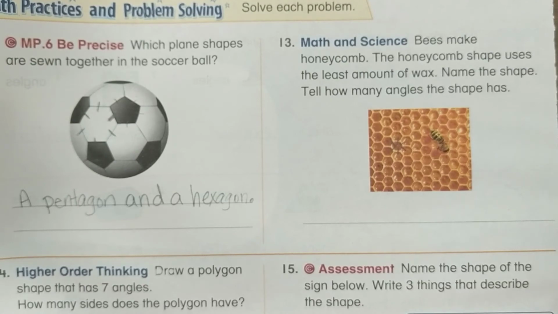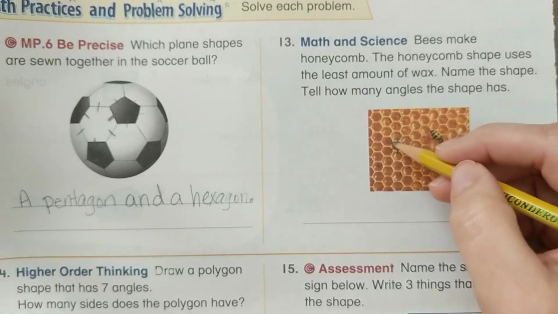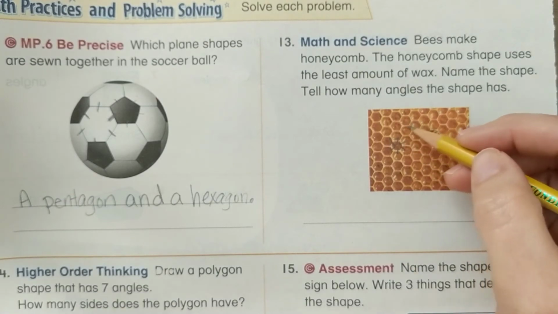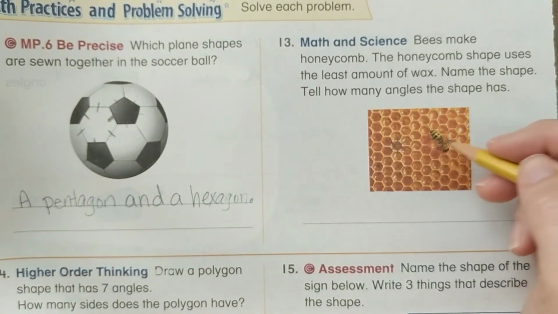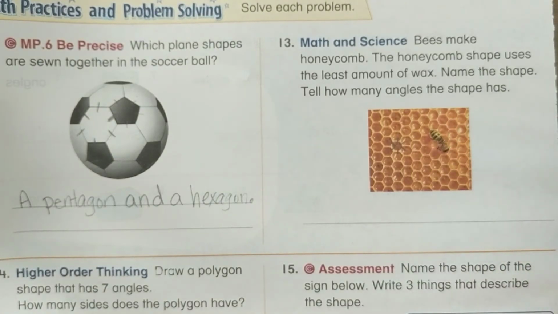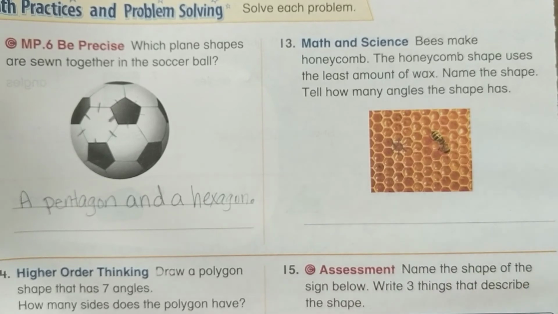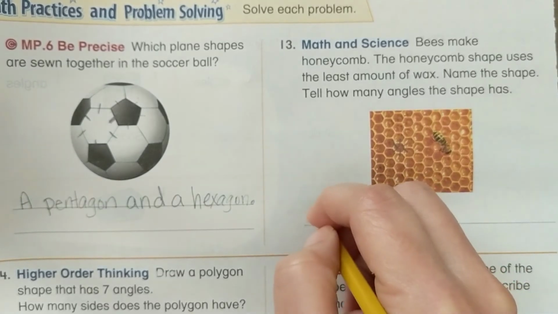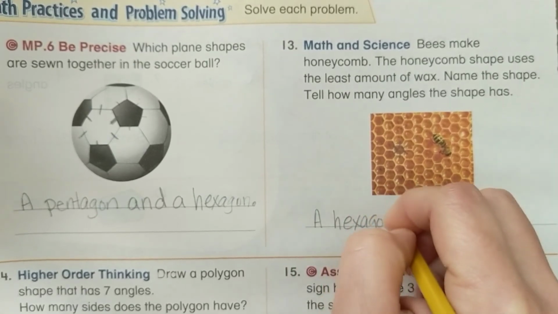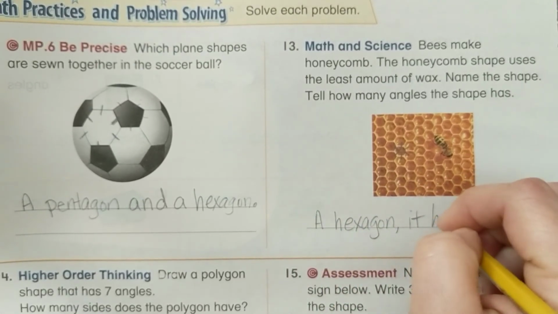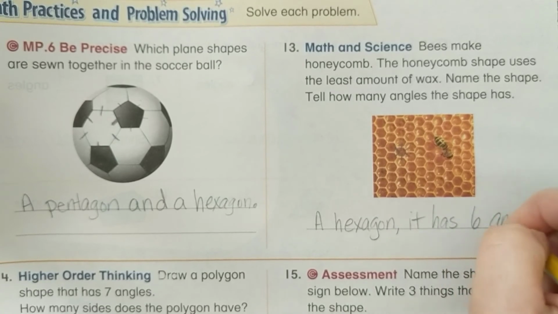So then how many angles would it be? I don't even have to count the angles. It's so tiny to count. If it has 6 sides, I already know it's going to have the same number of angles. So it's going to have 6 angles. Okay? And what shape is it? A hexagon, we said. A hexagon. It has 6 angles.